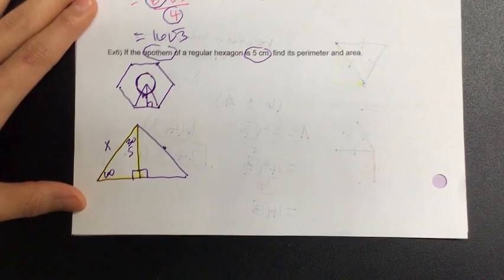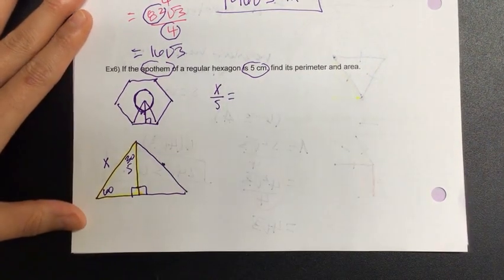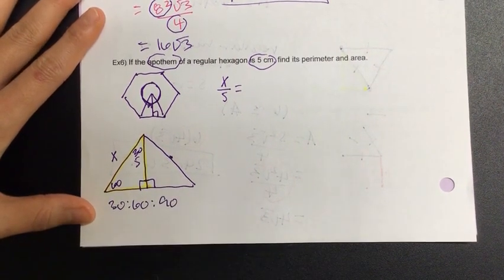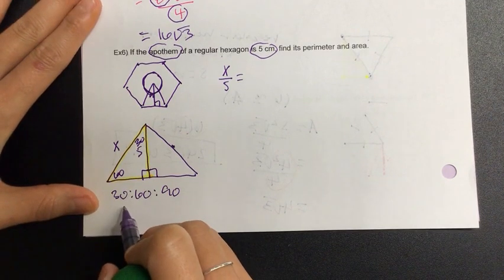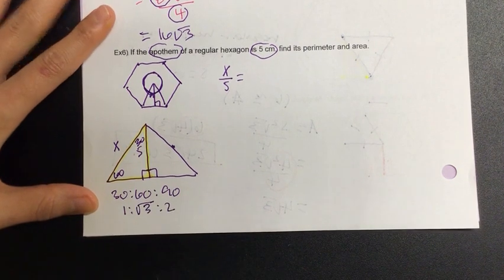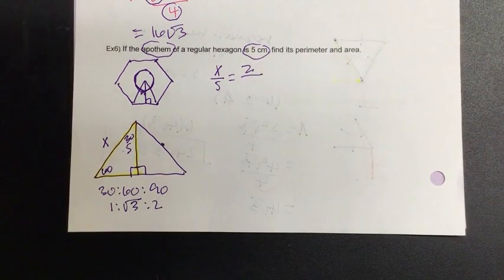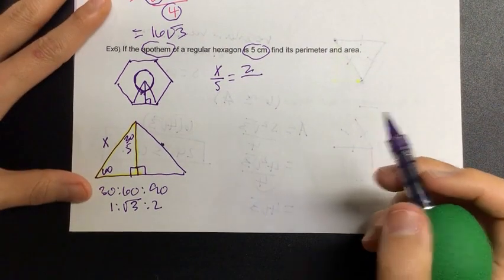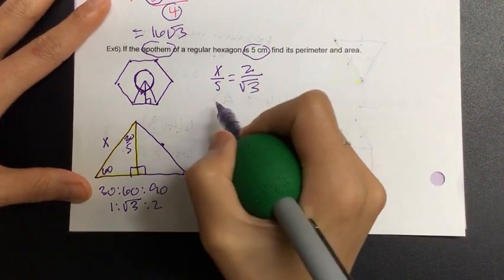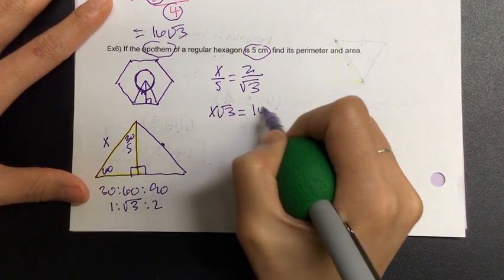So let's go ahead and write out our proportion. We have x over 5. And as a reminder, let's write 30, 60, 90 on the bottom. So 30, 60, 90 had a ratio of 1 root what? Root 3. And 2. Very good. So x is opposite of 90, so I need 2 right next to it. What about 5? What number needs to be next to the 5? Radical 3. So when I go ahead and further cross multiply, we have x root 3 is equal to 10.